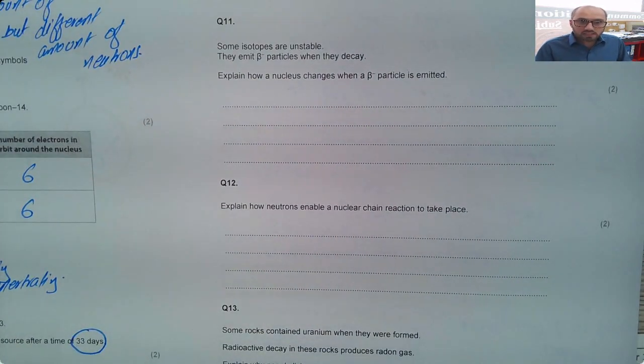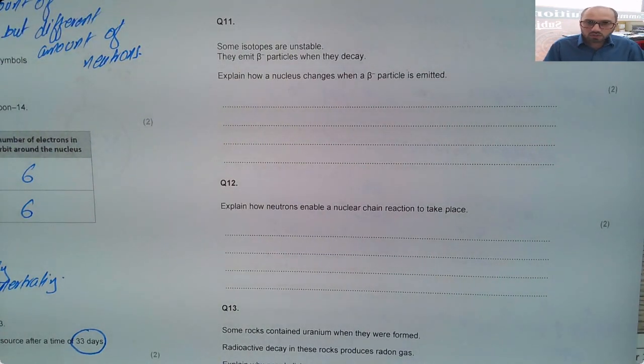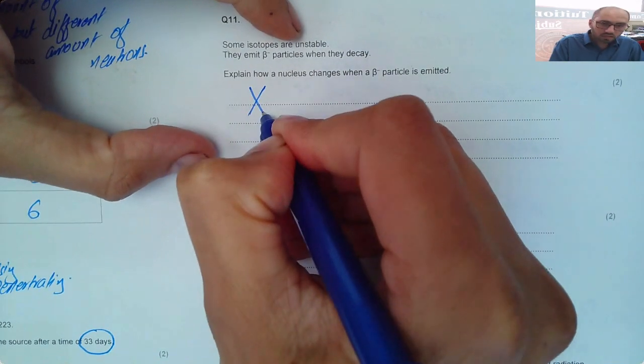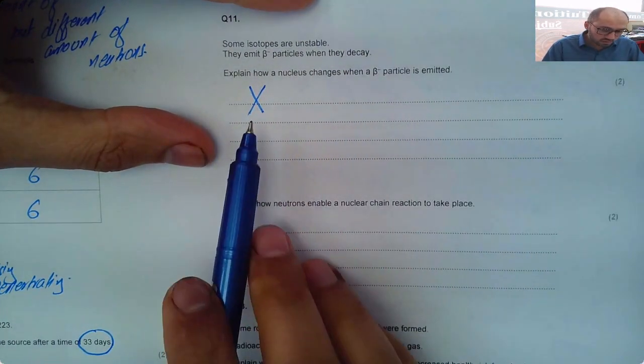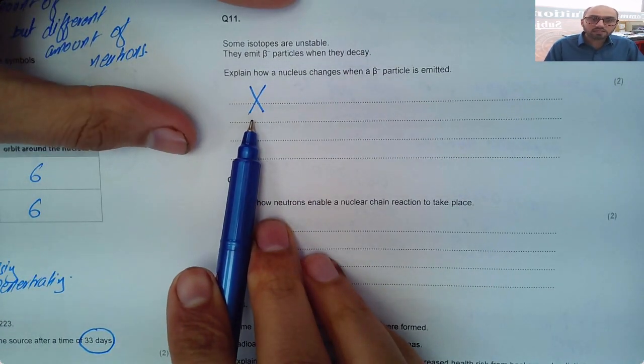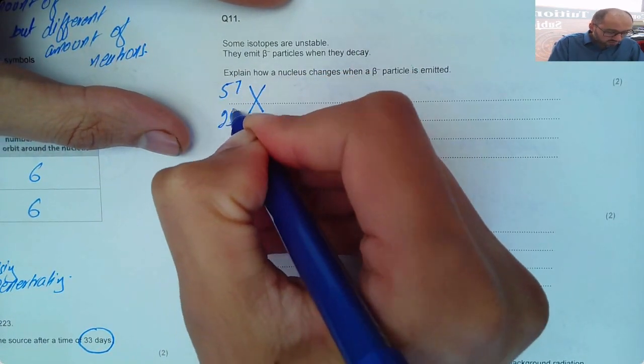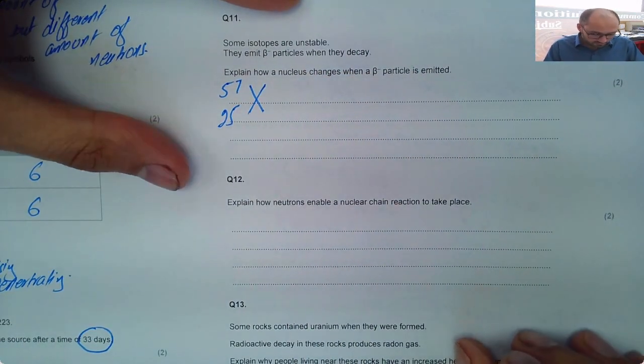Next question says some isotopes are unstable. They emit beta negative particles when they decay. Explain how nucleus changes when beta negative particle is emitted. Now you can write it down in words, or you can write down the decay equation for beta particles. So I'm going to write down the equation. I'm just making it up, saying there is a nucleus which is called X and it is unstable. You can assume any numbers for it. I'm assuming 57 and 25.